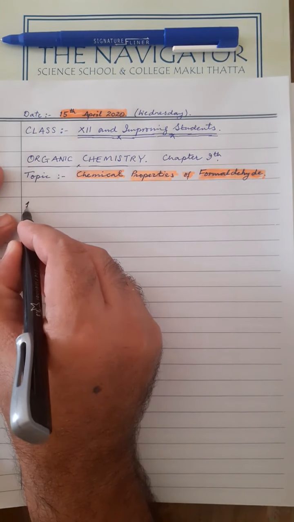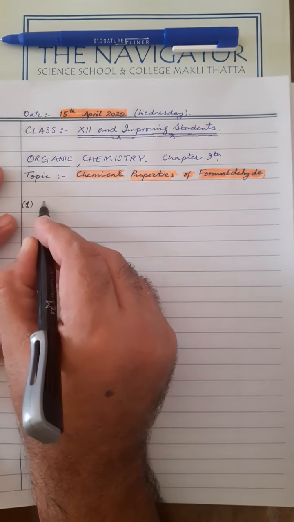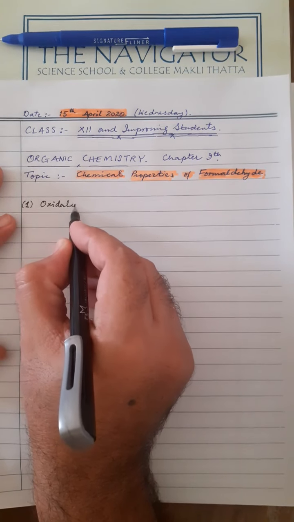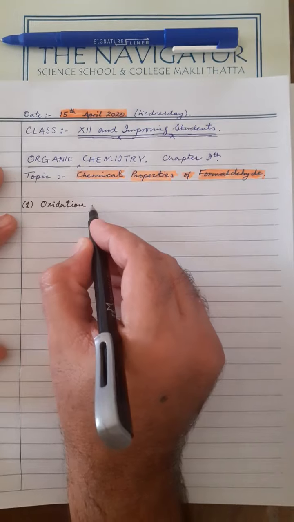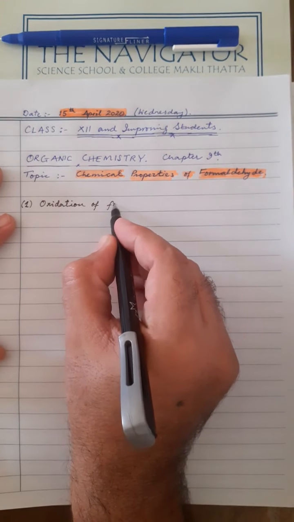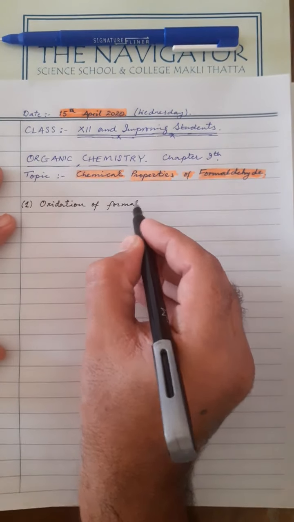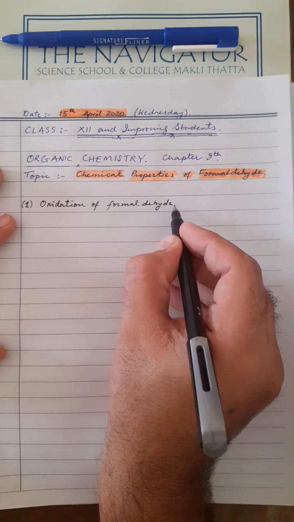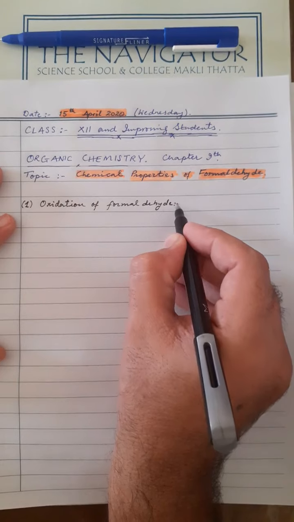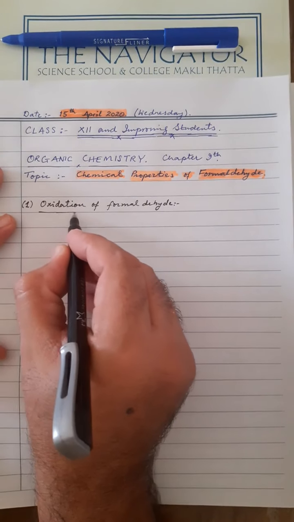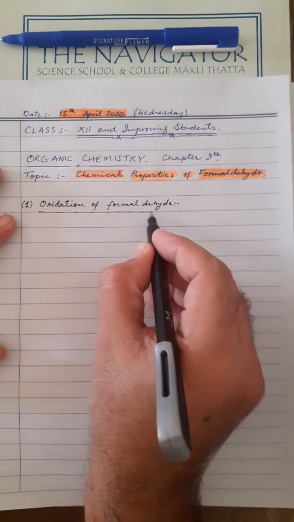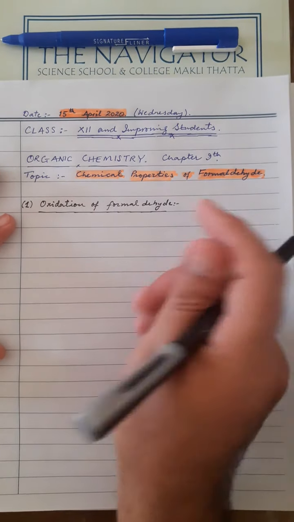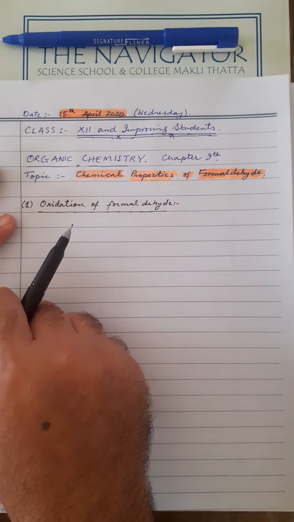So the first chemical reaction that I'm going to discuss with you is the oxidation of formaldehyde. I have shared with you previously in the lecture that all alcohols are oxidized to aldehydes and all aldehydes very easily are oxidized to carboxylic acids.